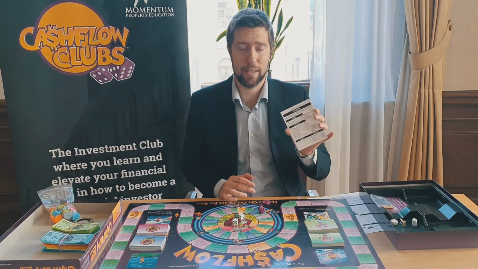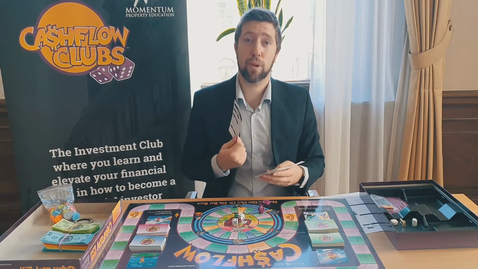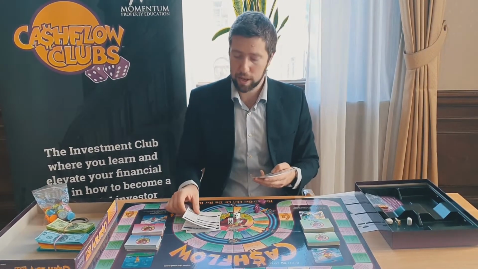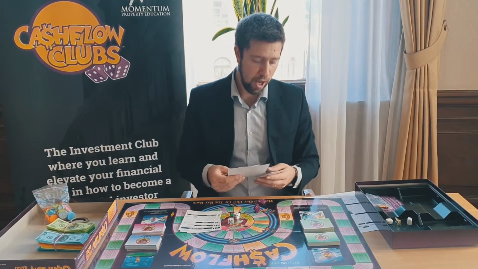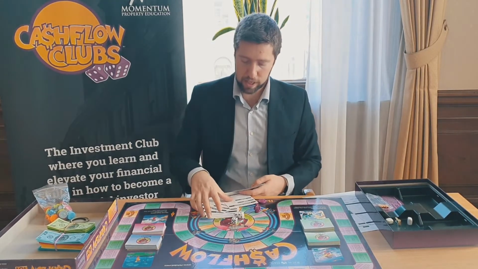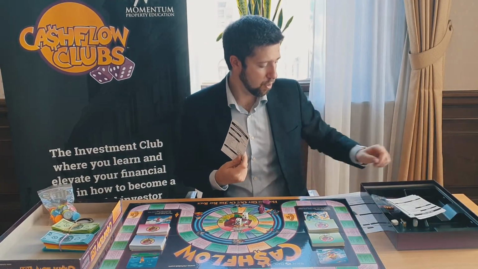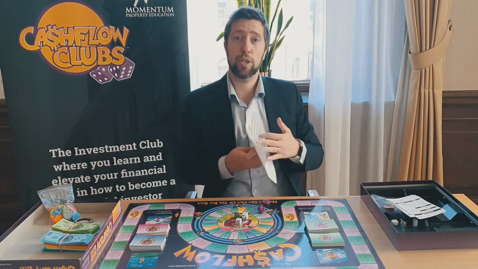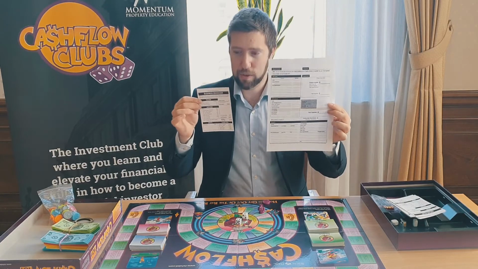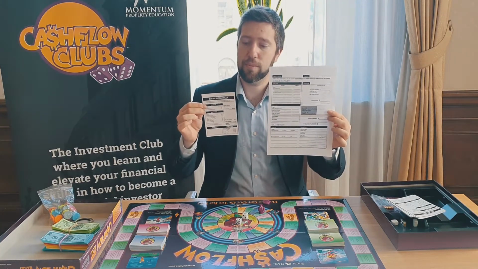Now, finally, we have these. These are very, very important. These are your profession cards. You could be anything from a janitor to a police officer to an engineer, a teacher, a doctor, an airline pilot, a business manager, and all of these have a different set of income and expenses. If we go back to our original income statement here, you can see, if you zoom in maybe, that these actually have the exact same things on them.